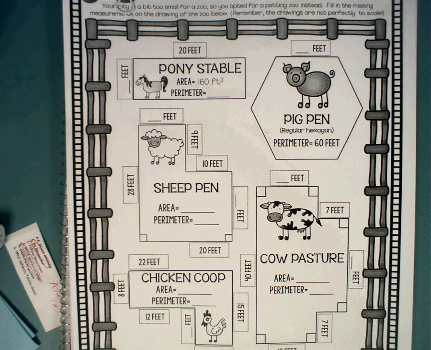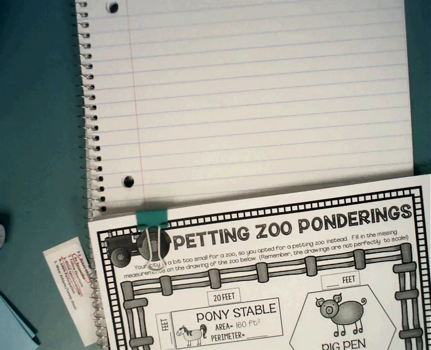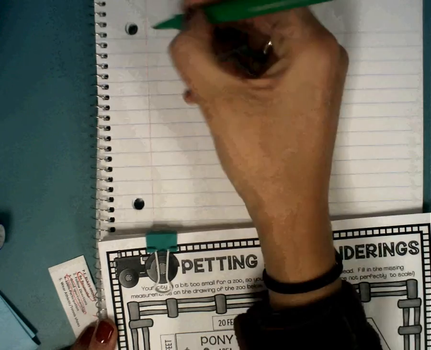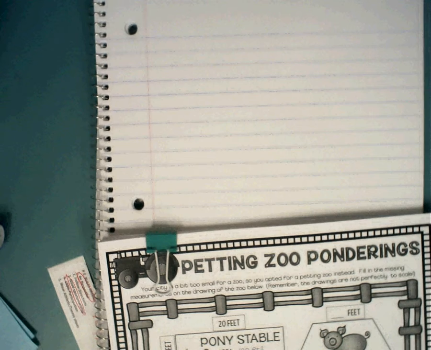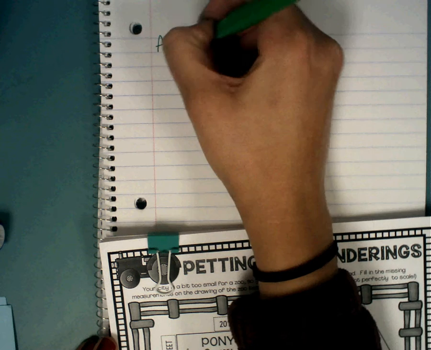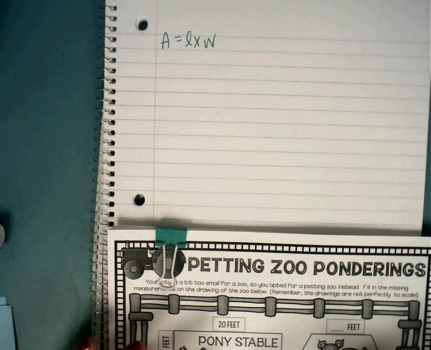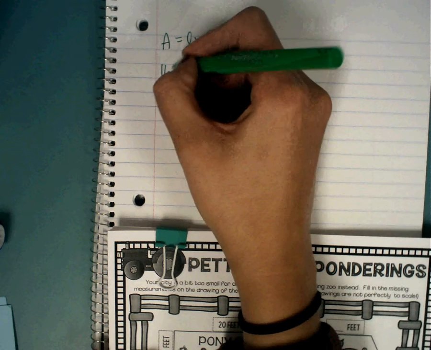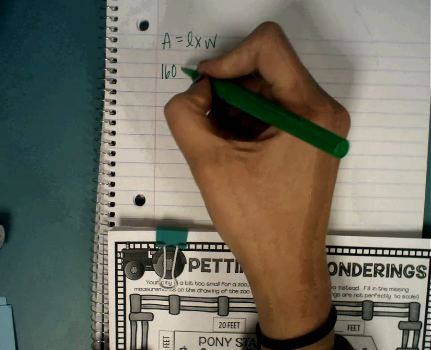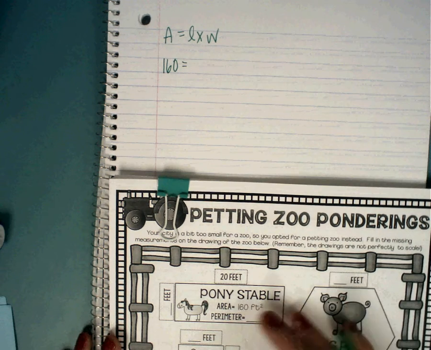So if they give us the area and they give us the length, well, let's write on a piece of paper, because you're going to work all this out on a sheet of paper for me, okay? So if we write down the formula for area, which is A equals length times width, well, I have the area, right? So I'm going to say that 160 feet, well, actually, let's just write the number, 160 equals, I'm just plugging in numbers here, equals 20 times W.